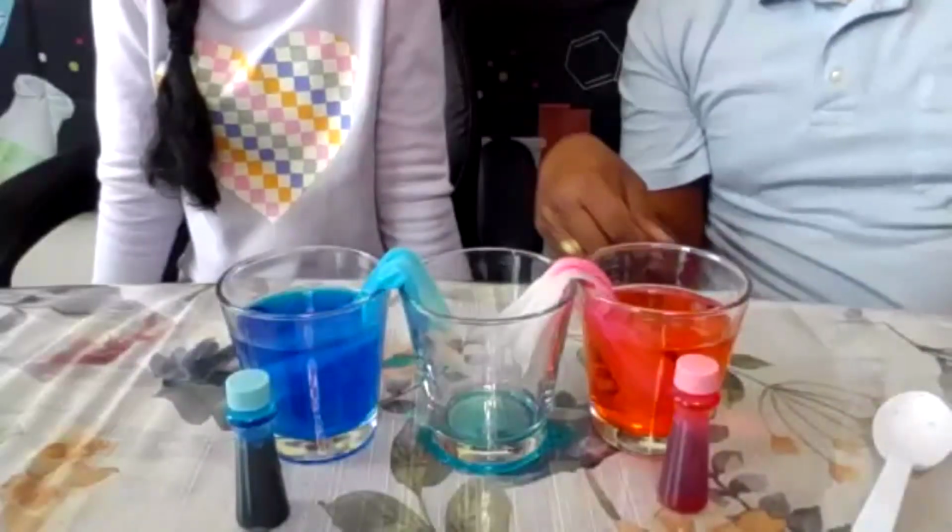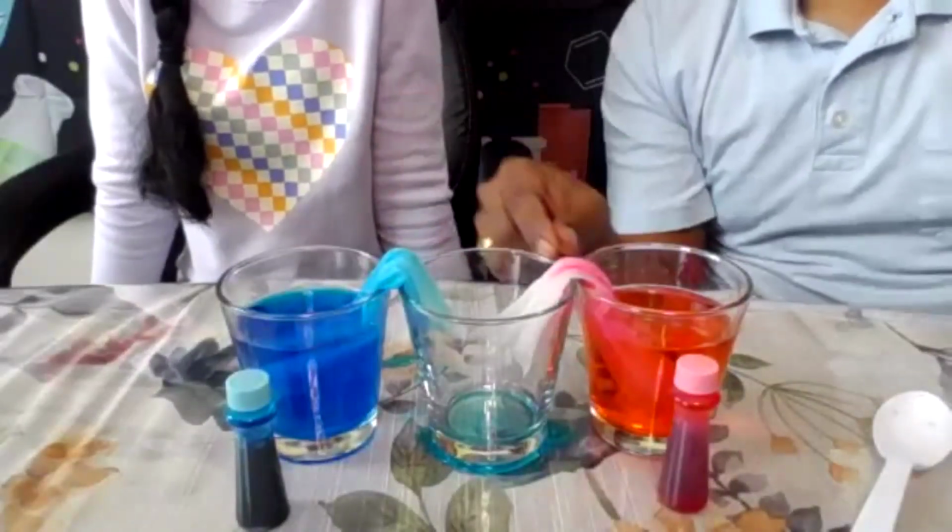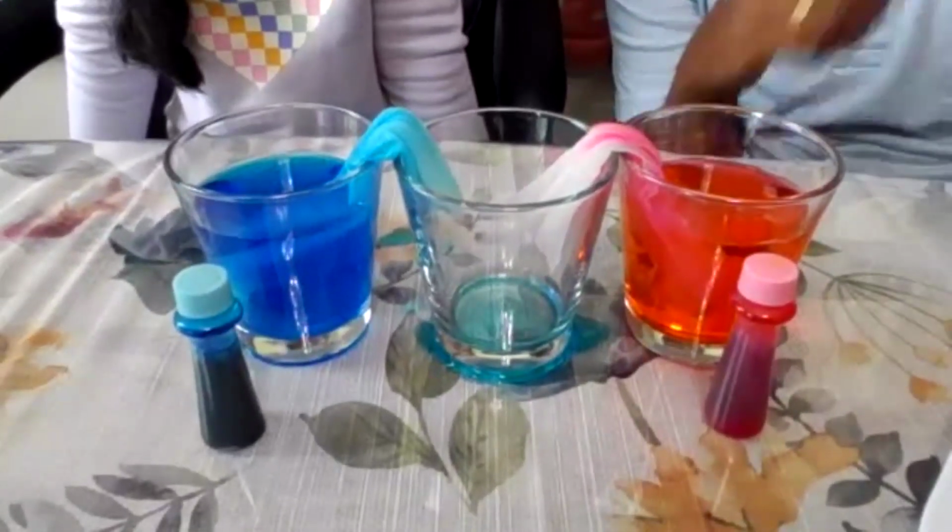You can see here the water is actually dripping in, the blue one is dripping. Can you see?